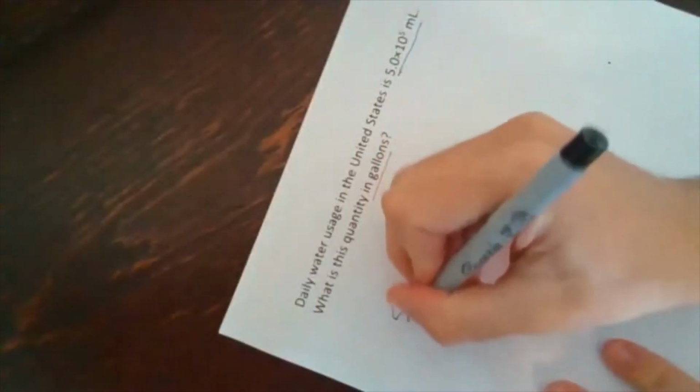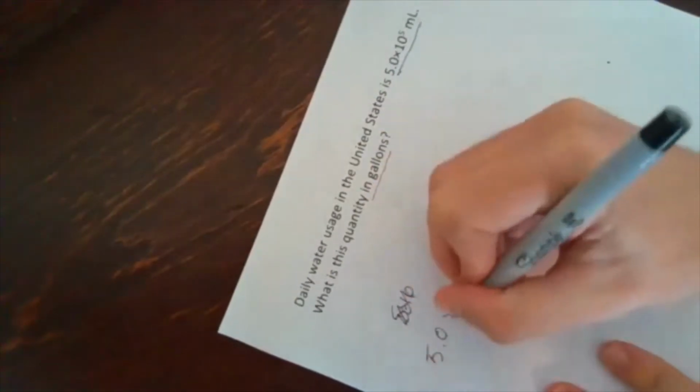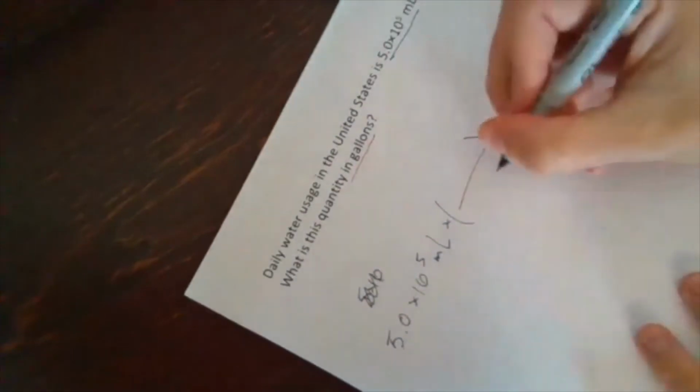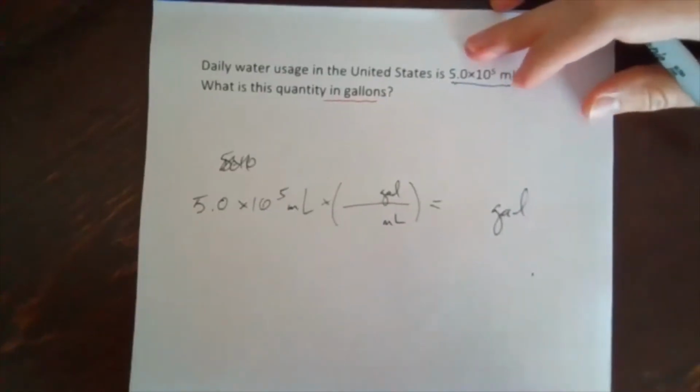We can approach it how we've approached these other ones. I'm starting with 5.0 times 10 to the 5th milliliters times something is going to equal gallons. Okay, so I can try milliliters, gallons. Follow the strategy, the approach that we've discussed previously.